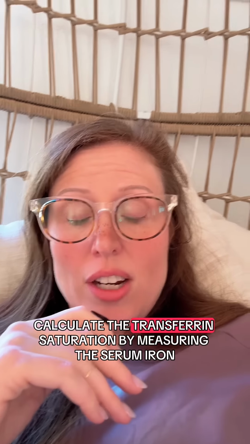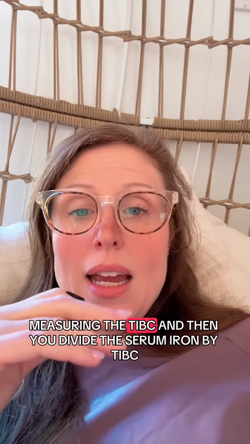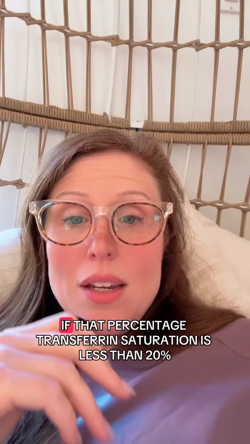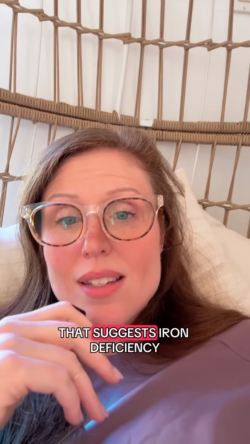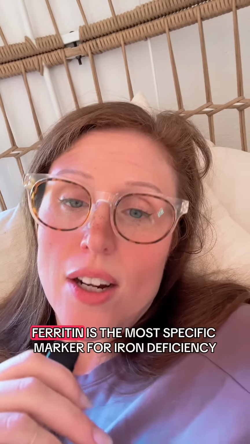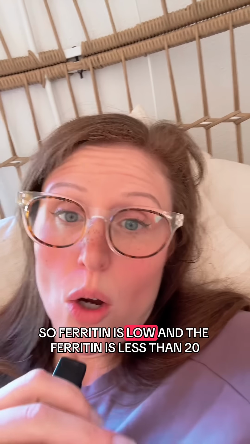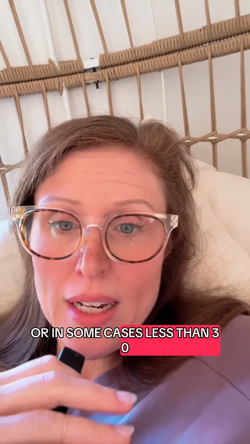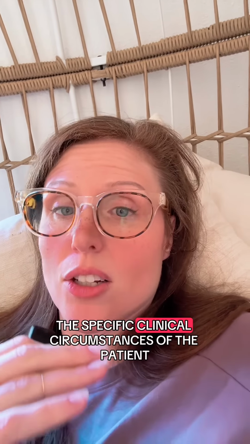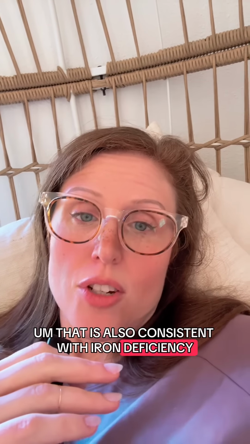We calculate the transferrin saturation by measuring the serum iron, measuring the TIBC, and then you divide the serum iron by TIBC and you're left with a percentage. If that percentage transferrin saturation is less than 20%, that suggests iron deficiency. Ferritin is the most specific marker for iron deficiency. So if ferritin is less than 20, or in some cases less than 30, depending on, again, the specific clinical circumstances of the patient, that is also consistent with iron deficiency.